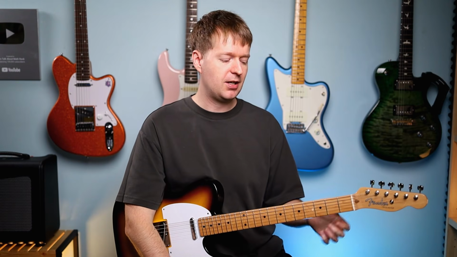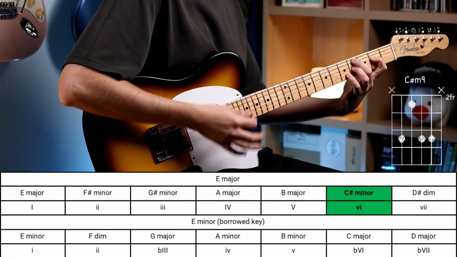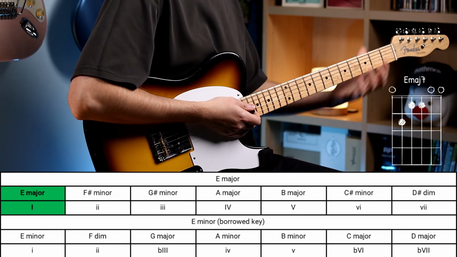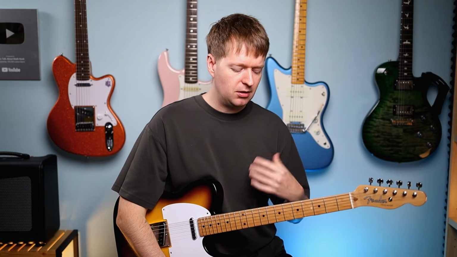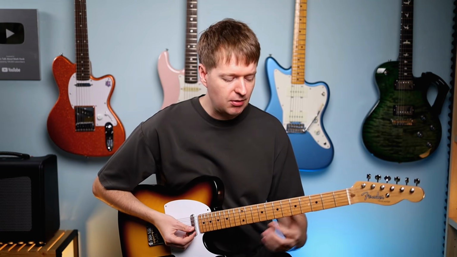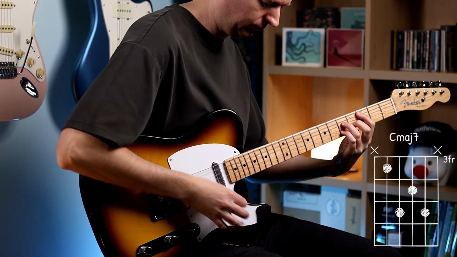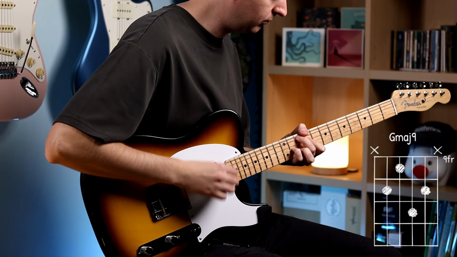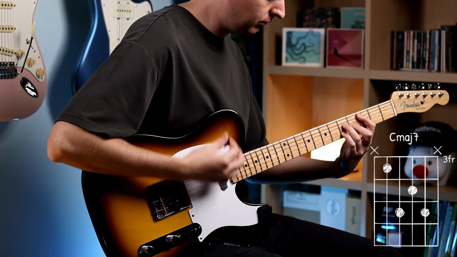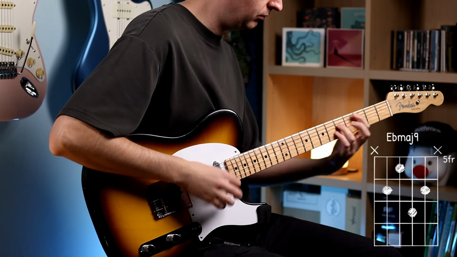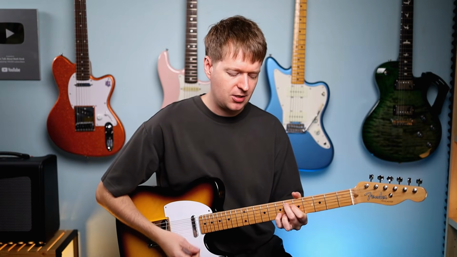In this case, they play this C sharp minor 9, followed by a C major 9 chord like that. And unknowingly, I was influenced by this by adding this borrowed chord to our progression. This E flat major 9 chord is borrowed from the other key.